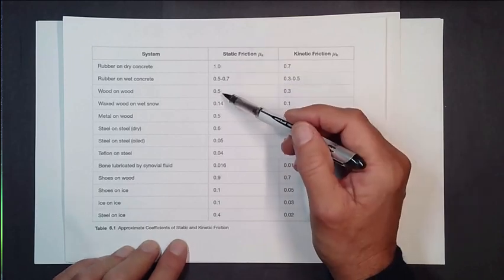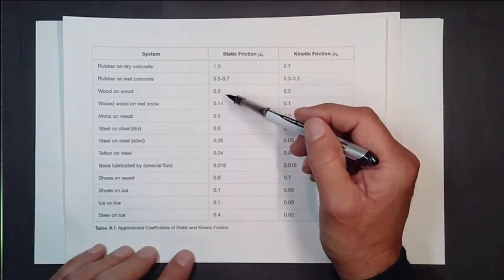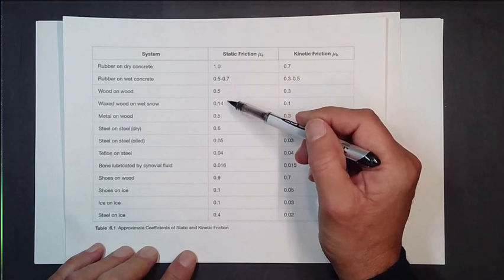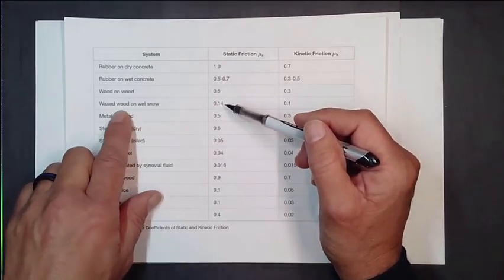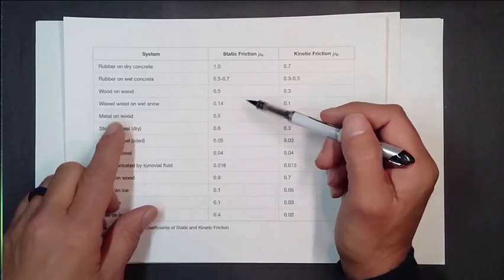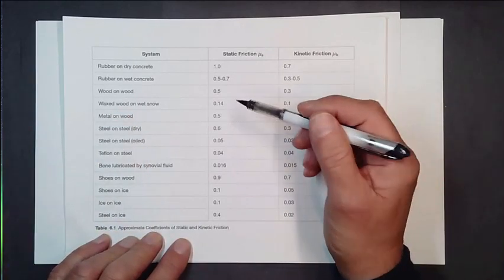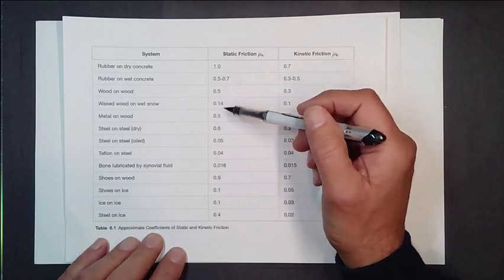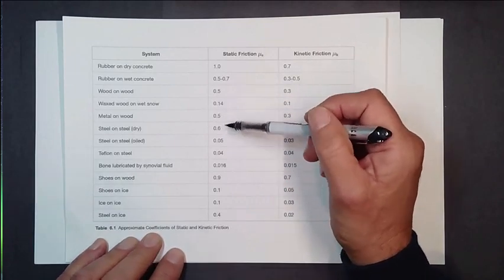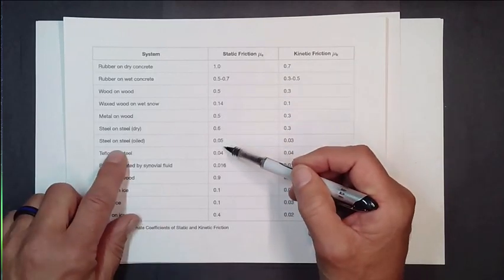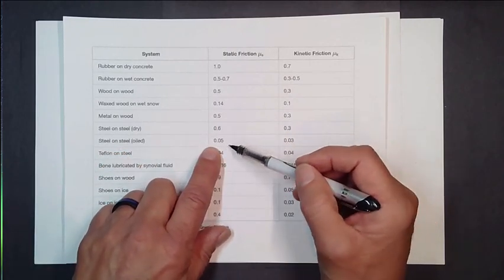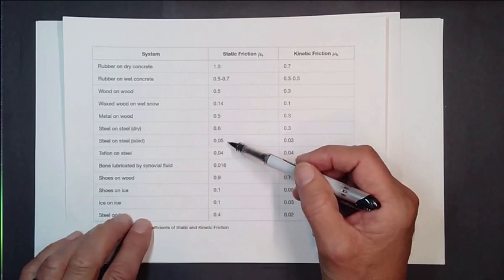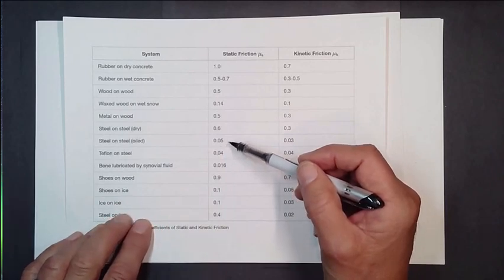Wood on wood, 0.5, something like that. Okay. Waxed wood on wet snow. There's been a lot of research of waxed wood on different types of snow. The ski industry supports that sort of research. So metal on wood, all kinds of different things. Steel on steel, oil, that's quite a low coefficient of friction. And so you can get things like that moving pretty well.